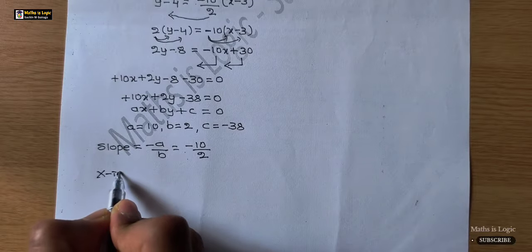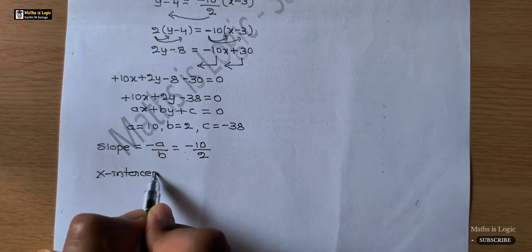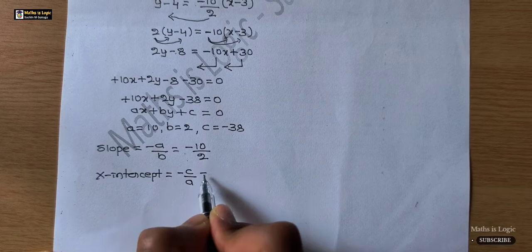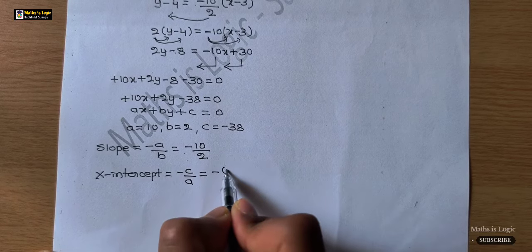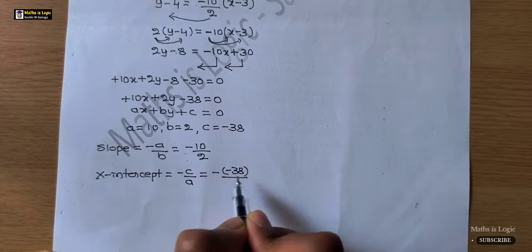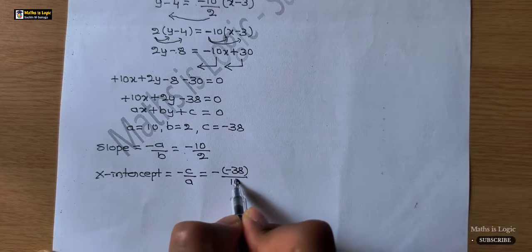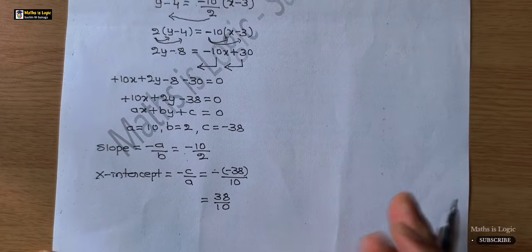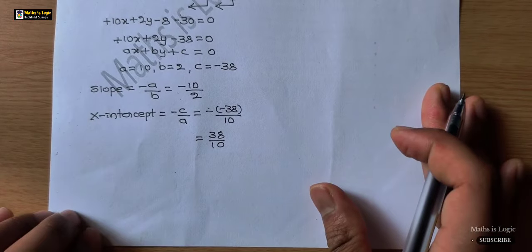Next, x-intercept. The x-intercept is minus c divided by a. Minus c value is minus of minus 38, divided by the a value, 10. So minus into minus is plus 38 divided by 10.